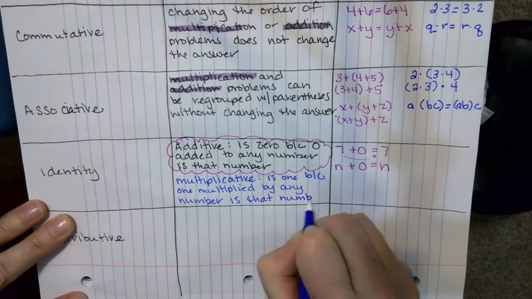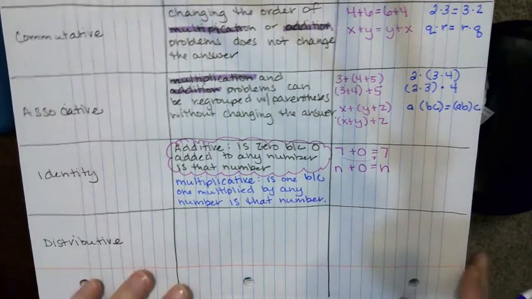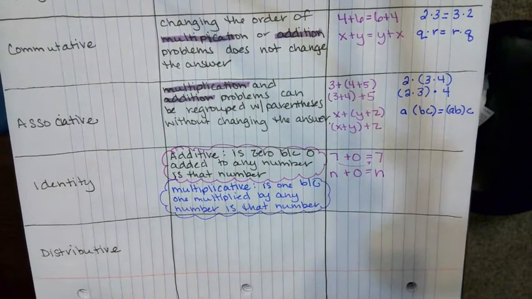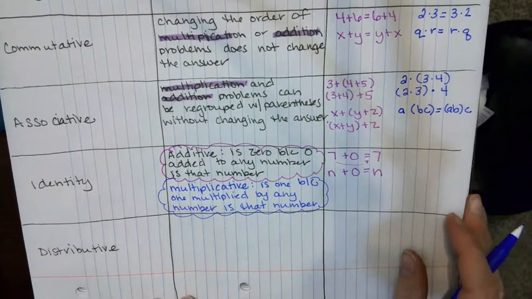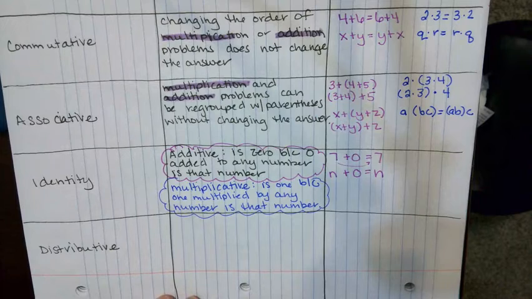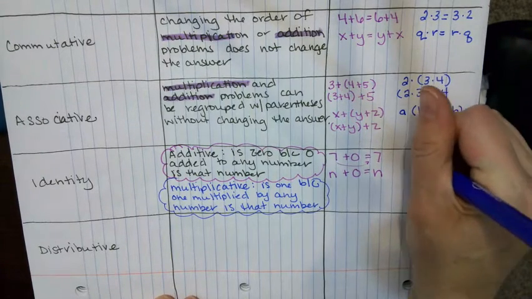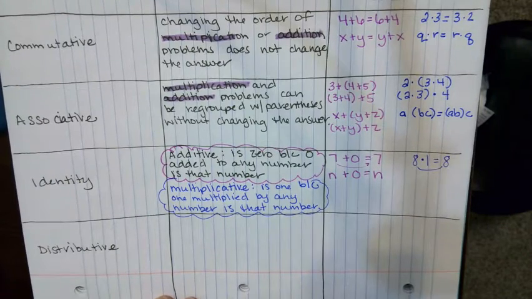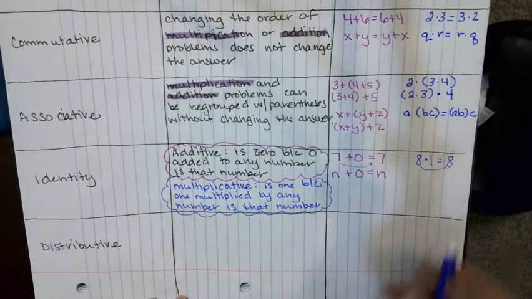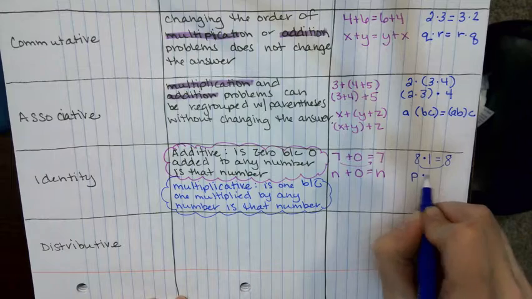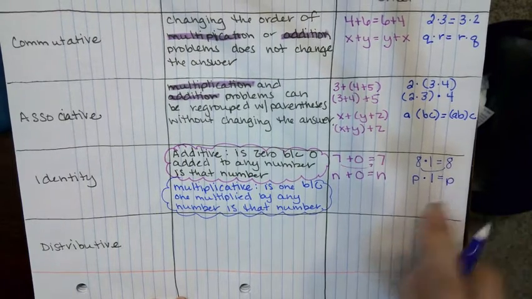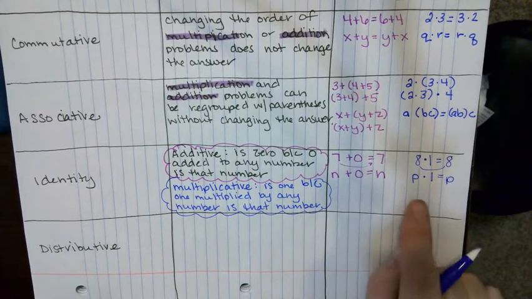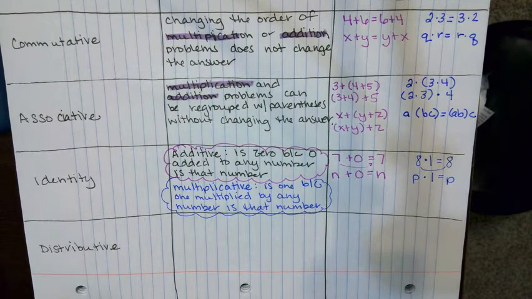Let's use a different number: 8 times 1 is just 8. See how I go straight back to my other number? So P times 1 will always be P. Any number that you multiply by 1 equals itself.